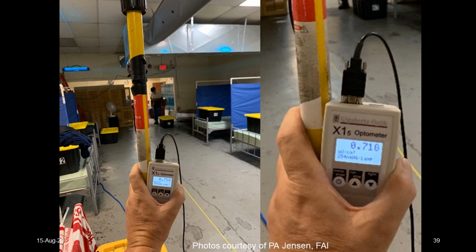This is the reading we received after we installed all 5 fixtures in this room and turned them on. So 0.71 is a little bit high, but where it's taken, which is not at the bed, it's not at an area where somebody would stand for 8 hours and stare at the fixture. So yes, it's a little high, but it's not totally alarming. We did do adjustments to get it down to about 0.4 microwatts per square centimeter.